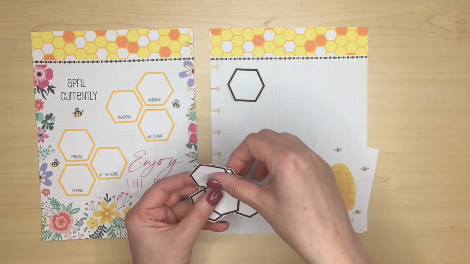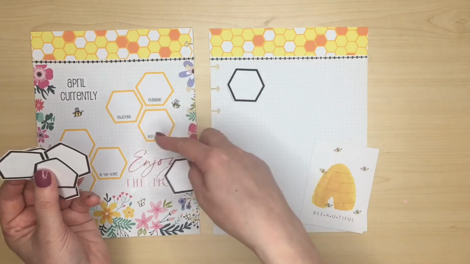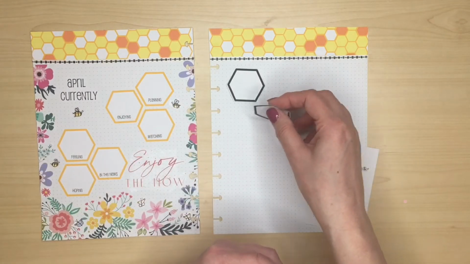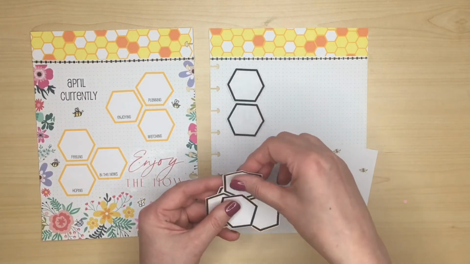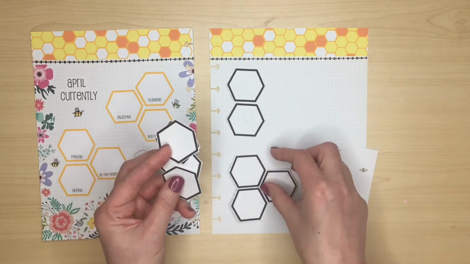If you saw my last video, you will remember that it took me ages to decide how I wanted to arrange the hexagons. So I'm not going to spend ages today. I like that little arrangement, so that's what I'm going to be going with, I think, today. But this time I'll be using the black rather than the yellow ones.